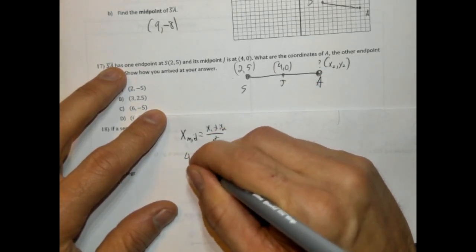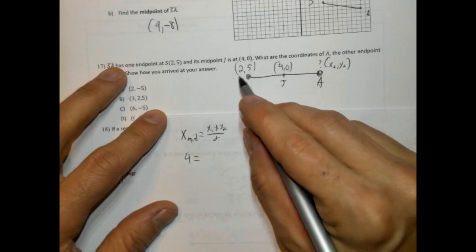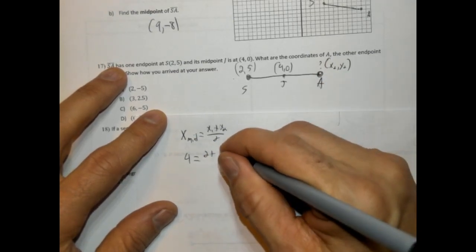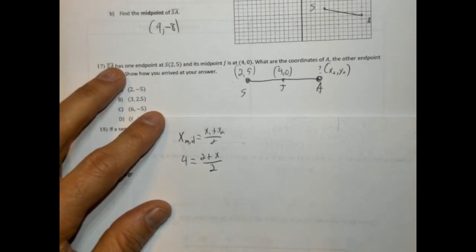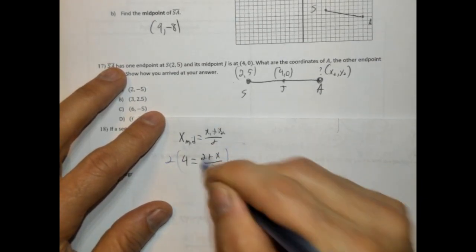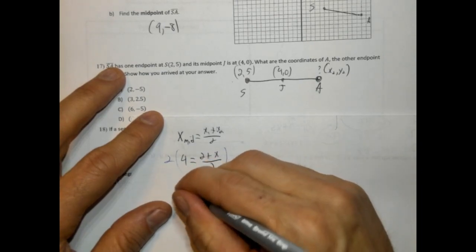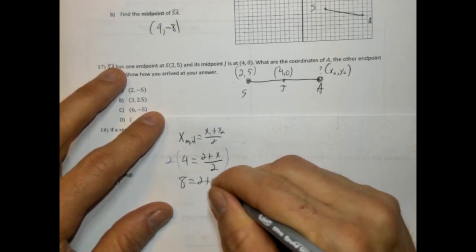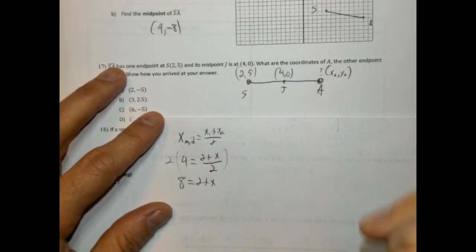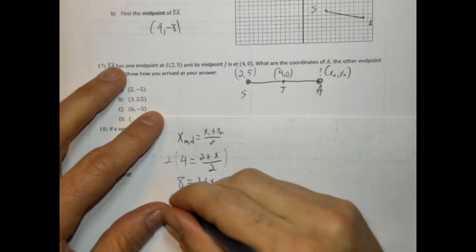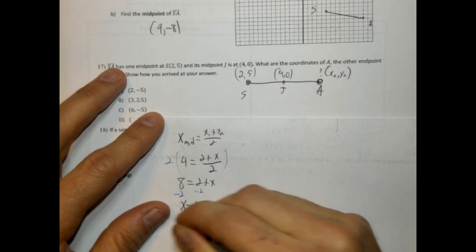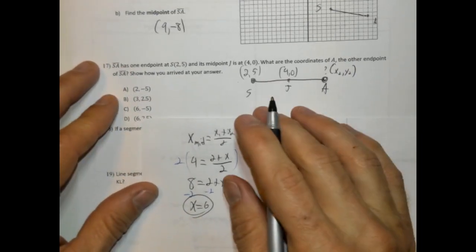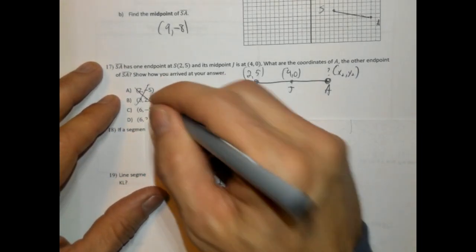So 4 equals x sub 1, which is 2, plus we don't know what that is, x over 2. Let me just solve for x here. So we're going to multiply both sides by 2, because that's in our denominator here. So we have 8 equals 2 plus x. Then we're going to subtract 2 from both sides. So x equals 6. So we can already cross those out.